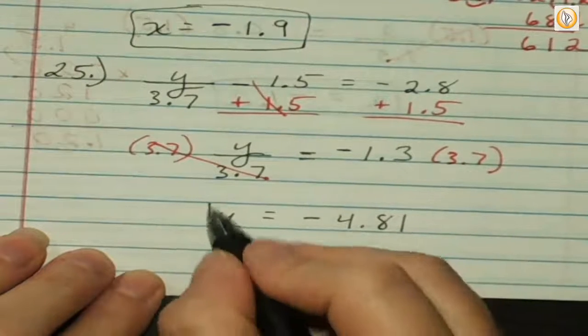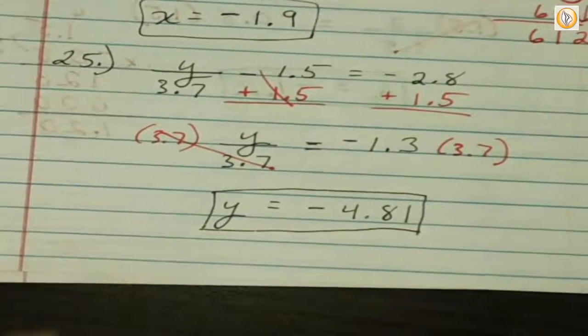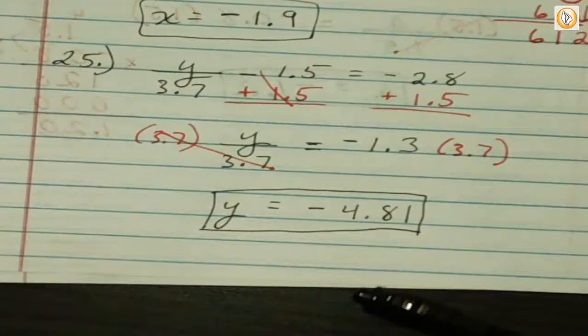This is like a Monday, so I understand. Negative 4.81. Now, if you're making just silly mistakes with adding, subtracting, multiplying, dividing, stuff like that, okay. But as long as you understand the process, that's what's important, okay? The silly mistakes you can fix by waking up, a little more extra practice and review. But as long as you know why you're doing what you're doing, that's what's important.